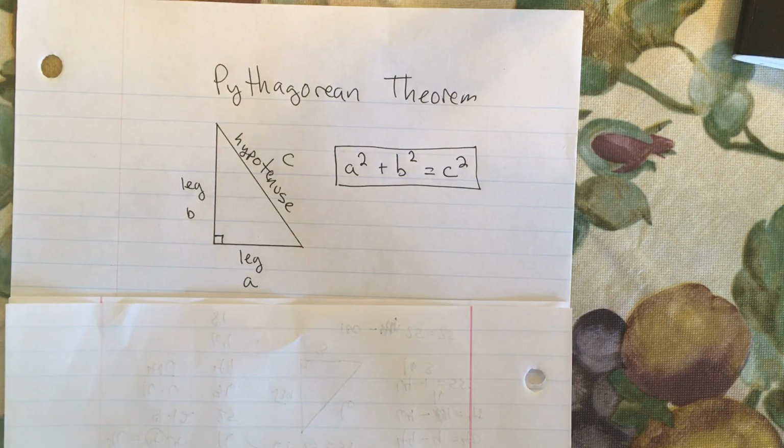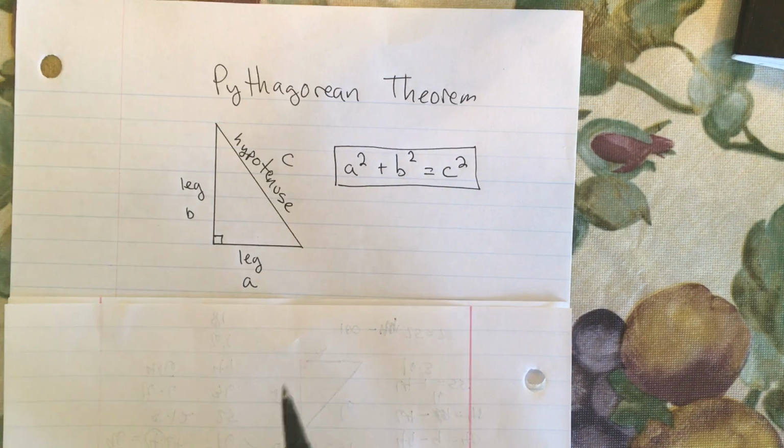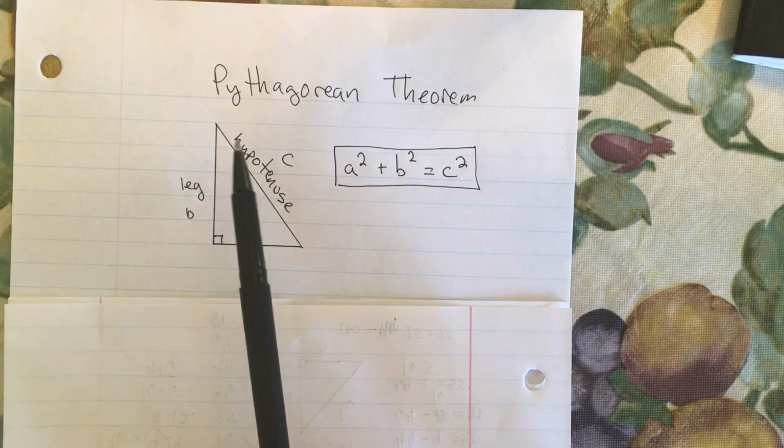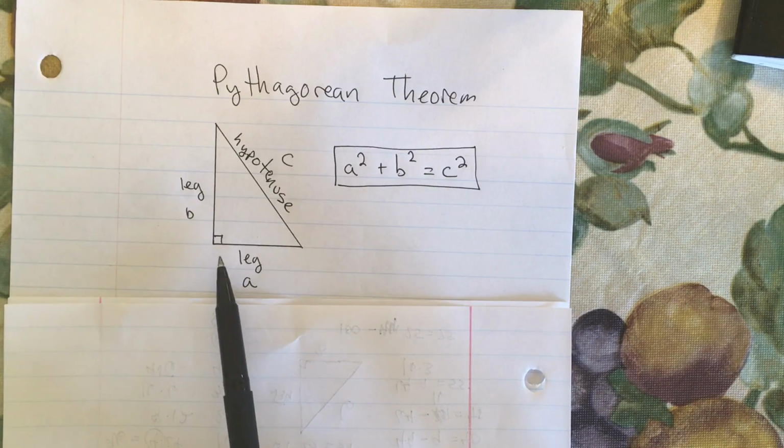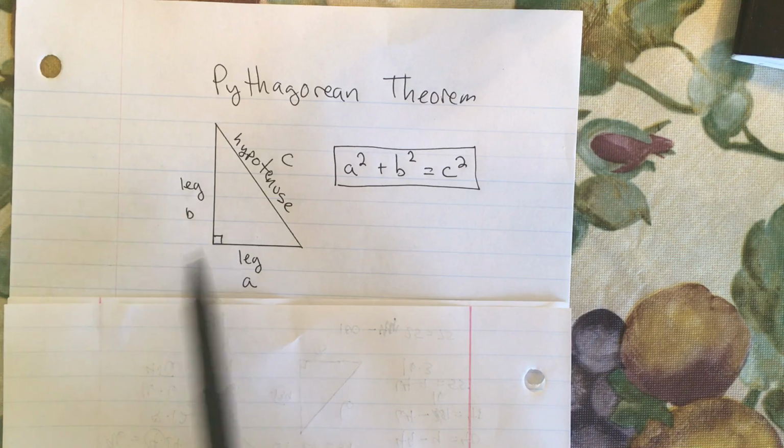Hi everybody. Today I'm going to take the irrational number stuff and show you how to apply it in geometry. This is an 8th grade standard about what's called the Pythagorean Theorem. And it has to do with triangles, but only with right triangles, triangles with a right angle.